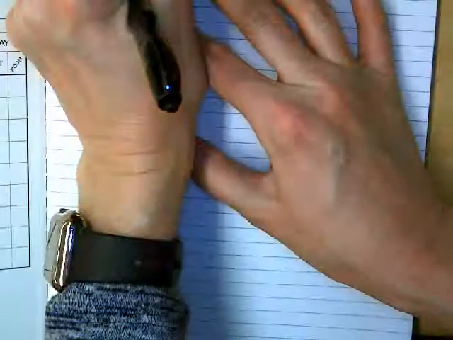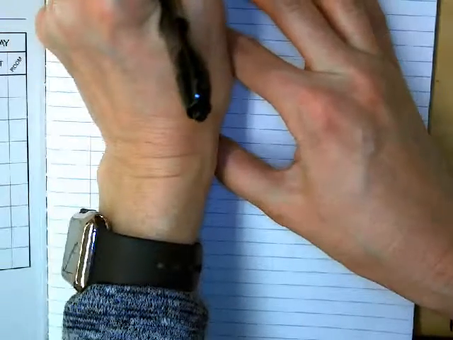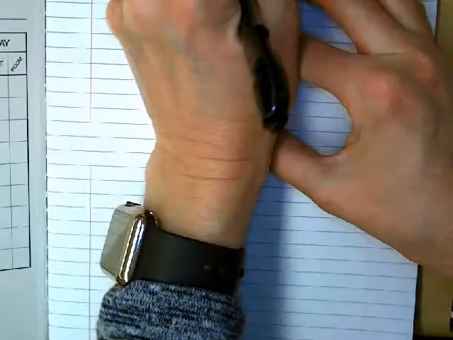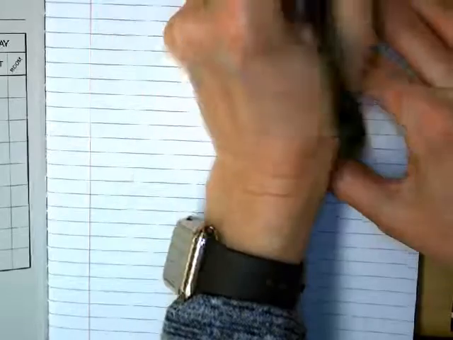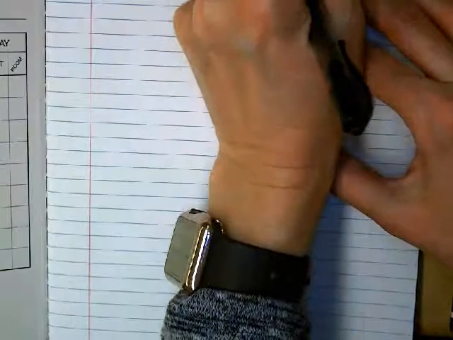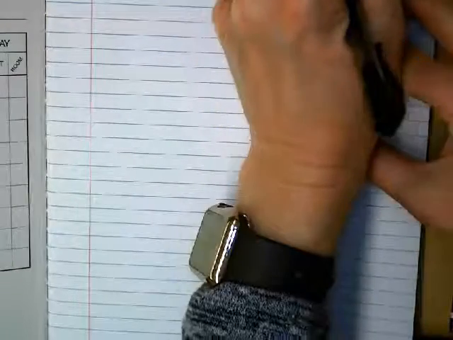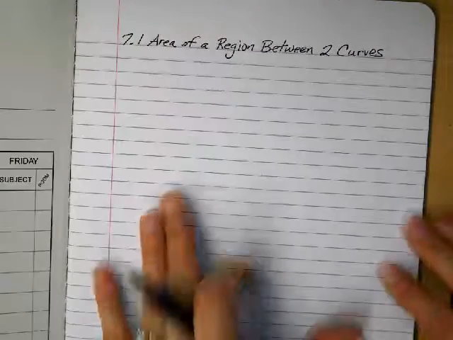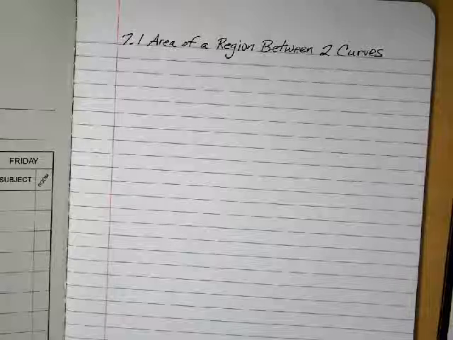So it's lesson 7.1, area between two curves. Alright, let me scroll that out and get it lined up here. Okay, area of a region between two curves.